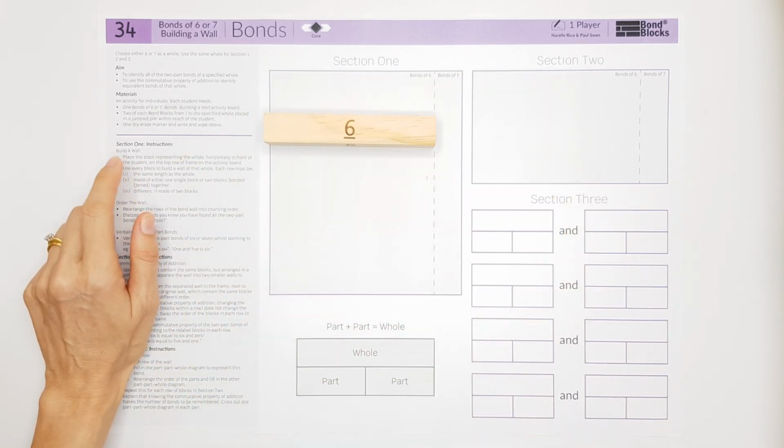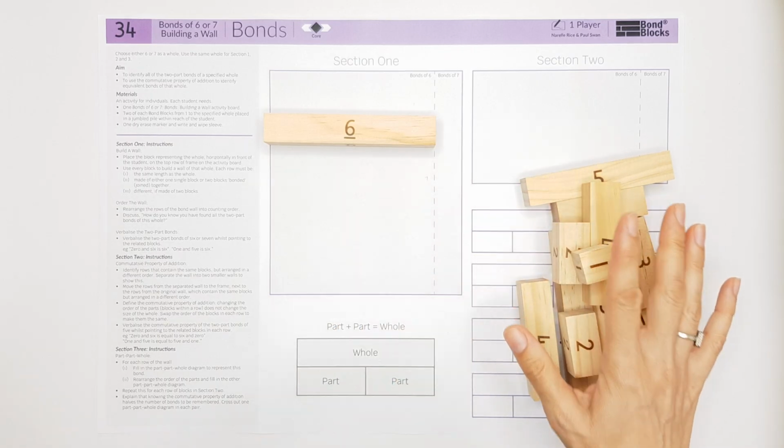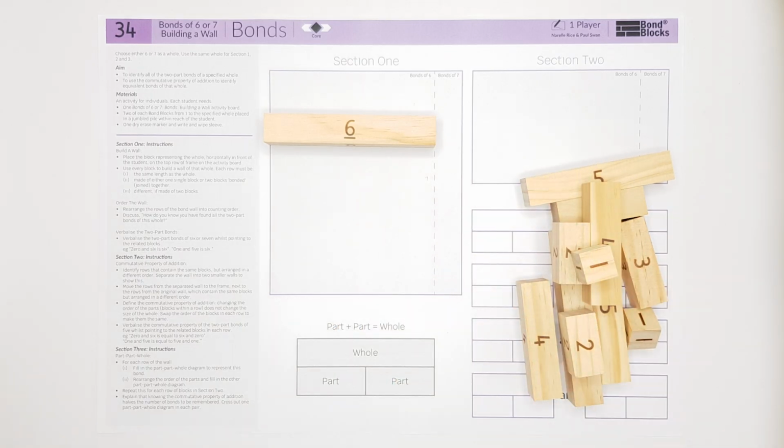In this activity, we will develop the concept that the whole of 6 can be split or partitioned into 2 parts, and when these 2 parts are joined or bonded together, they are equal to the whole of 6. You will need 2 of each block from 1 to 6, placed in a jumbled pile within reach.